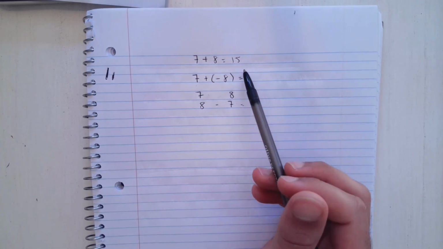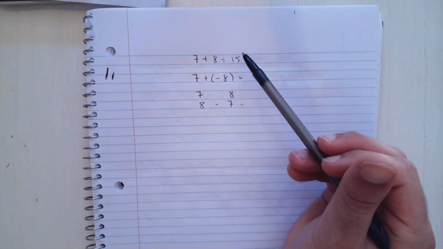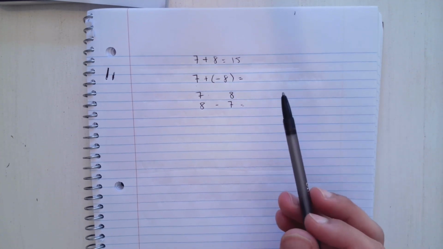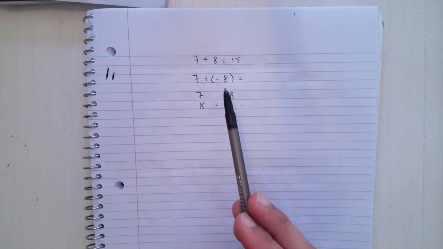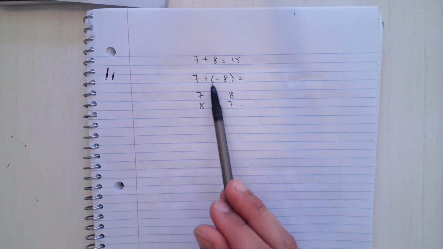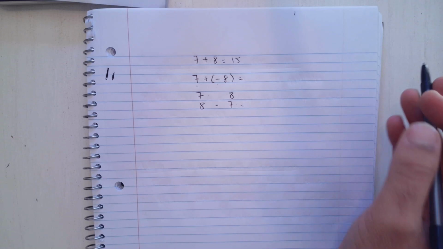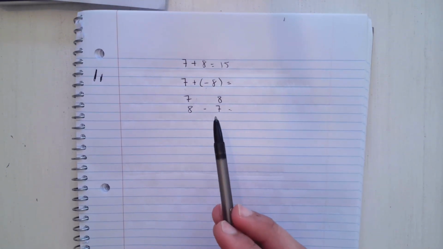Right, and that's exactly the right idea. We do the number with the biggest absolute value. Because technically, is negative 8 bigger than 7 or smaller than 7? Okay, so the absolute value is big. Go ahead.